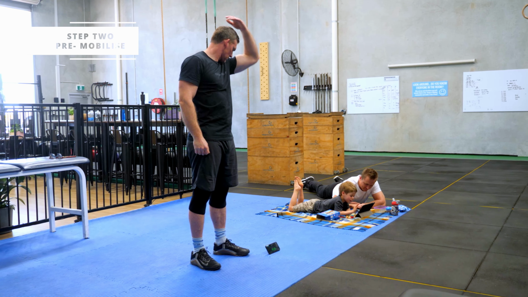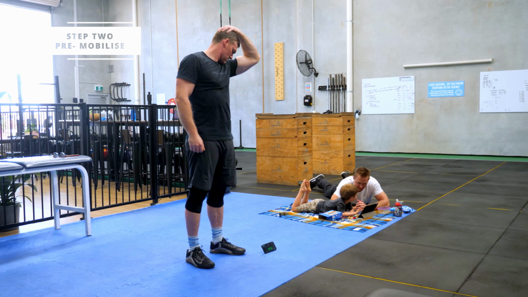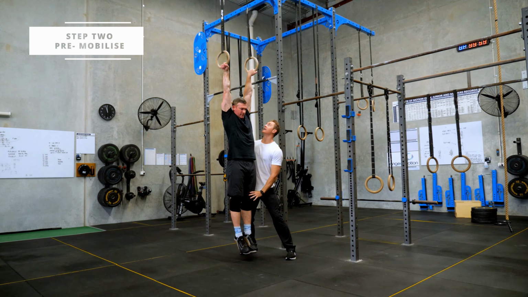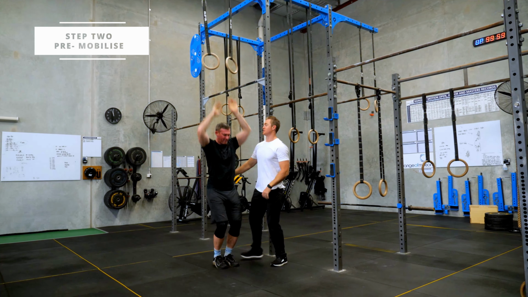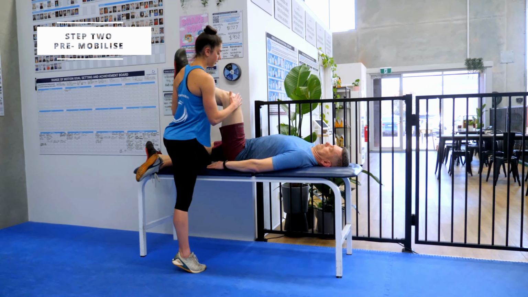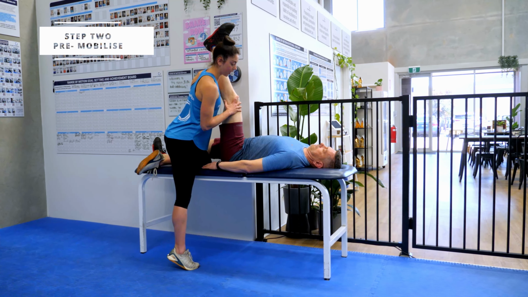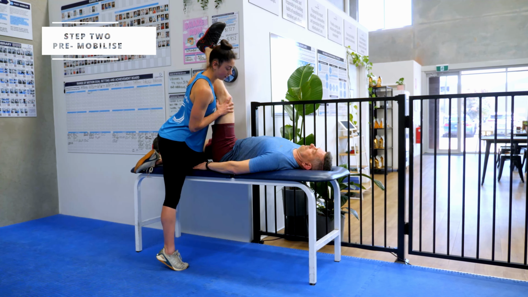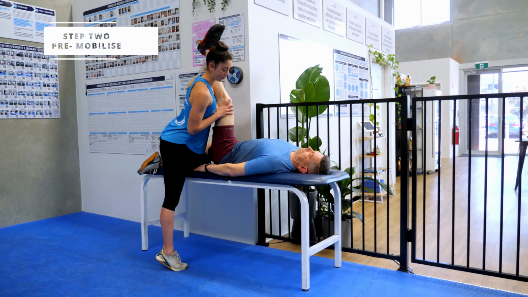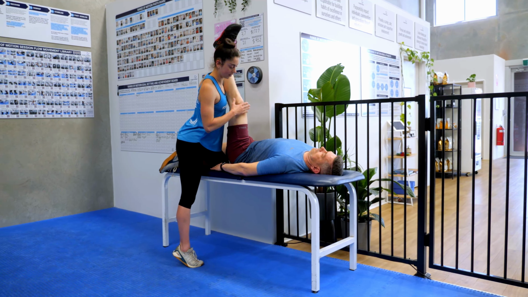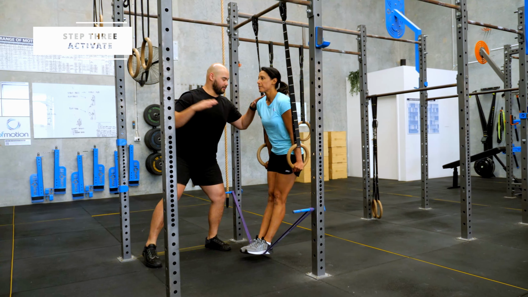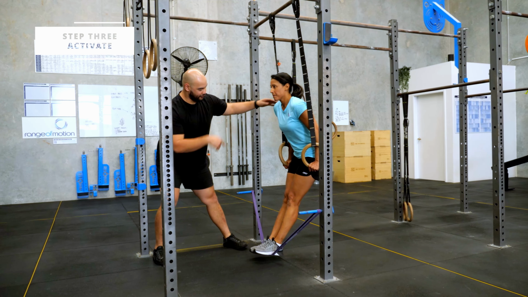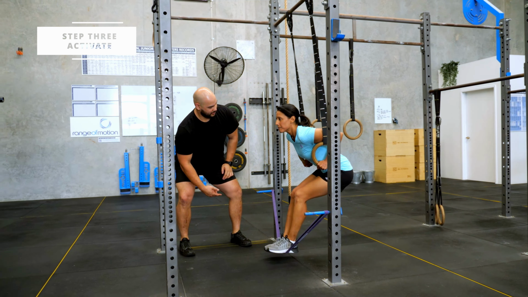Then we move on to step 2, which is pre-mobilize. And this helps to reduce any tightness that may prevent you from moving well. There may be certain faults that you often see in your movements that are caused by you being too tight. And if this is the case, you'll find the fault in each column and do as many or as few of the release drills and the stretch drills as you need to do. If you're not normally limited by tightness, however, we're interested instead in the stability, your ability to control movement.